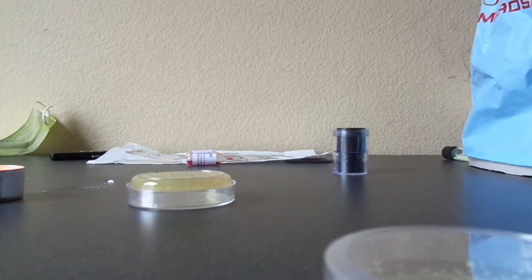I just need to pat it down so I can use it. Oh yeah, it's blocking my way there. I don't know if I should use that like that. I'm just going to push it down. Okay, that'll work. So it's semi-solid.